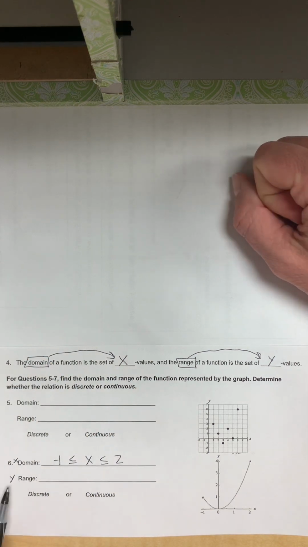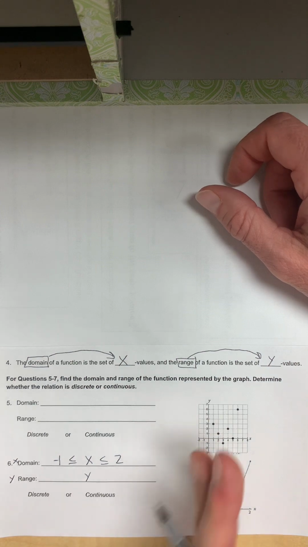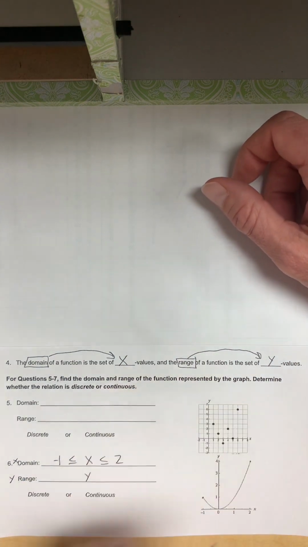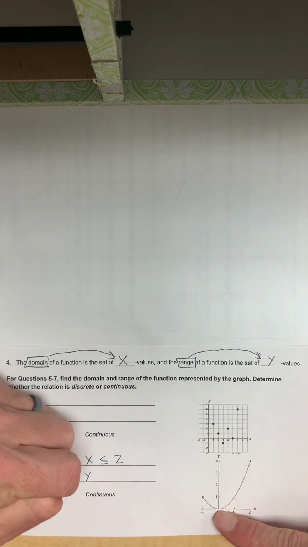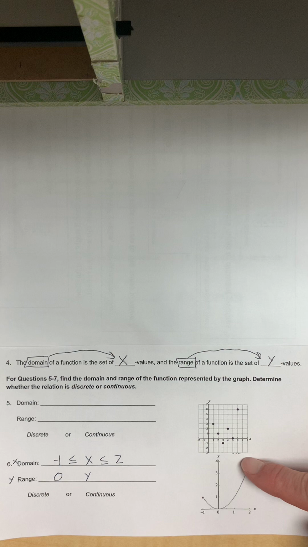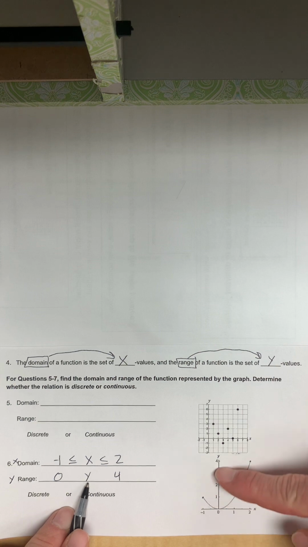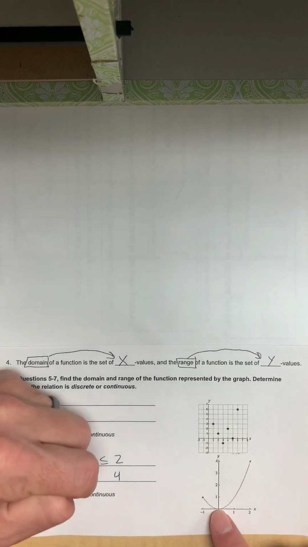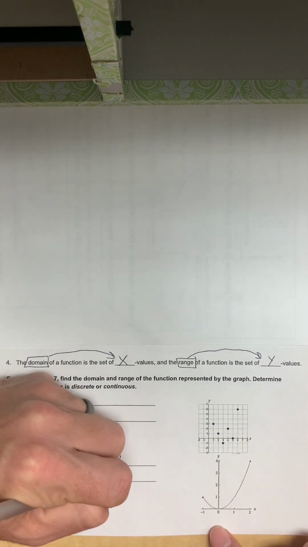Okay, range is the same thing, but now we're looking at y values. In y values, instead of going left to right, we go lowest to highest. So when we're looking up and down, what is the lowest this graph ever gets? Can we agree the lowest it ever gets is 0? And what's the highest this graph ever gets? That'll be on this side. The highest it ever gets is 4. So the range is all of the y's that are between 0 and 4. Okay, so again, arrows go this way, closed circle. There is a point down there, so we're going to fill those in.